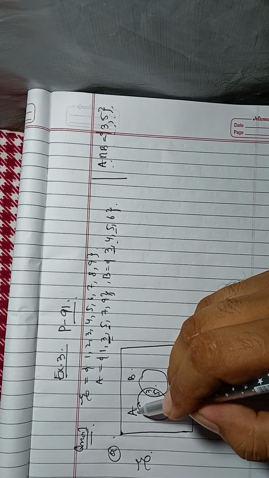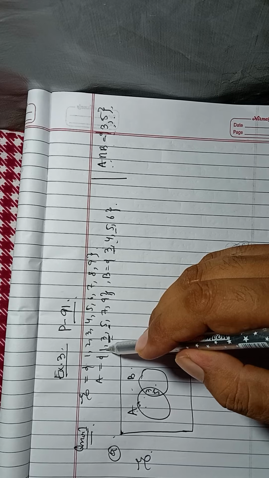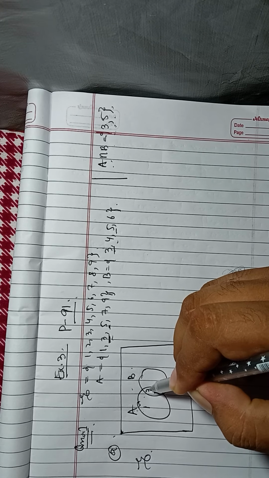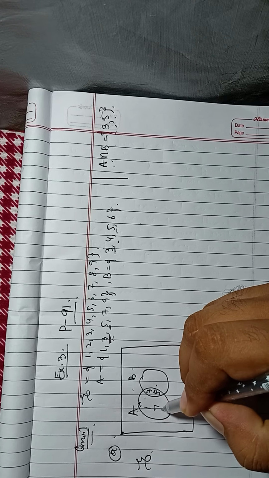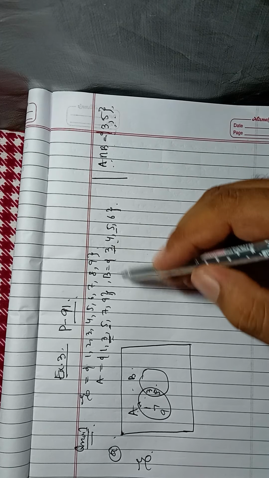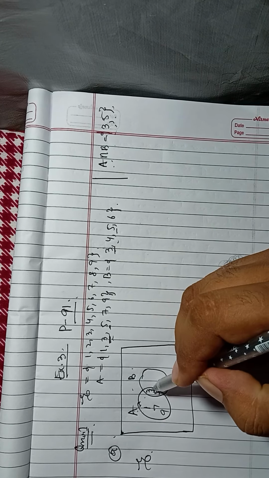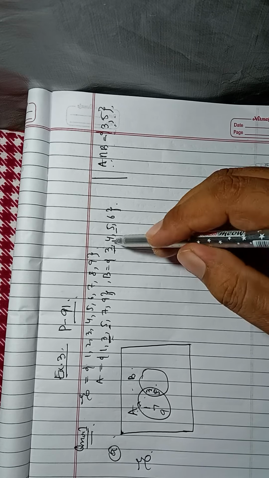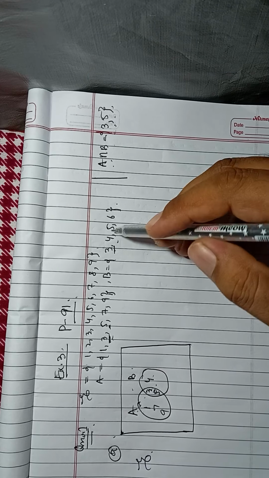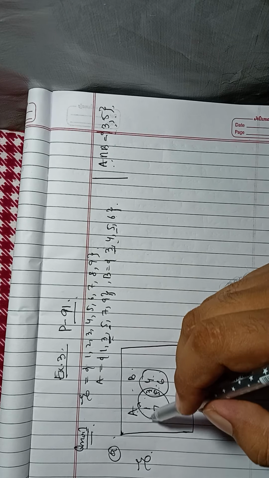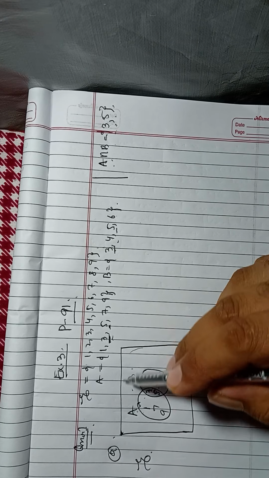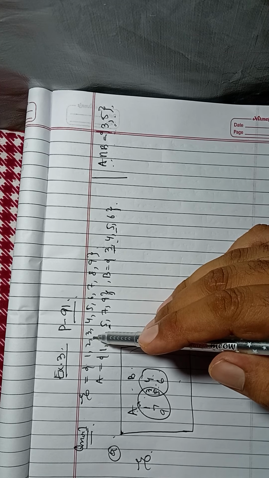Now in set A I will write all the elements. 1, 3 is also here, already written here. 5 is here, so I will write 1, 7, 9. And here 3 is in set B. 3 is already written here, and I will write here 4, and 5 is already written here, then I will write 6.